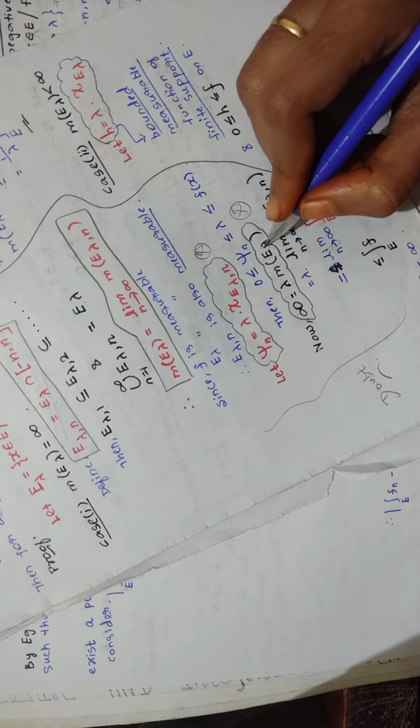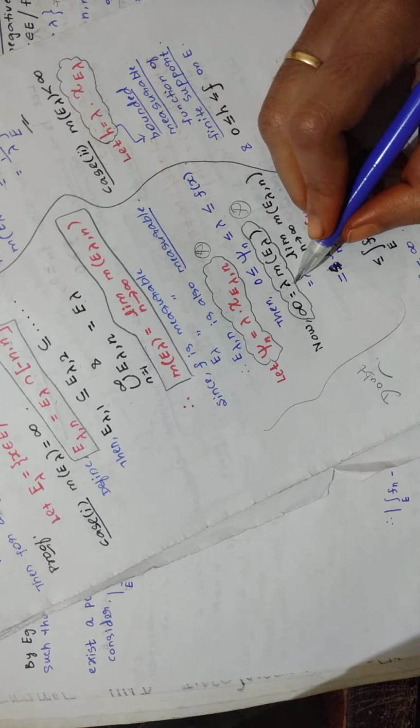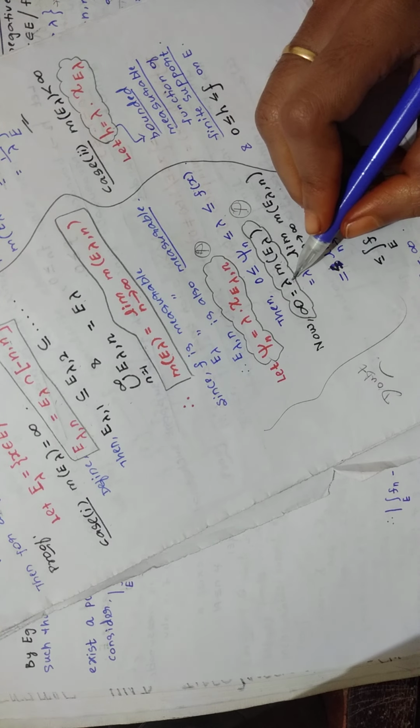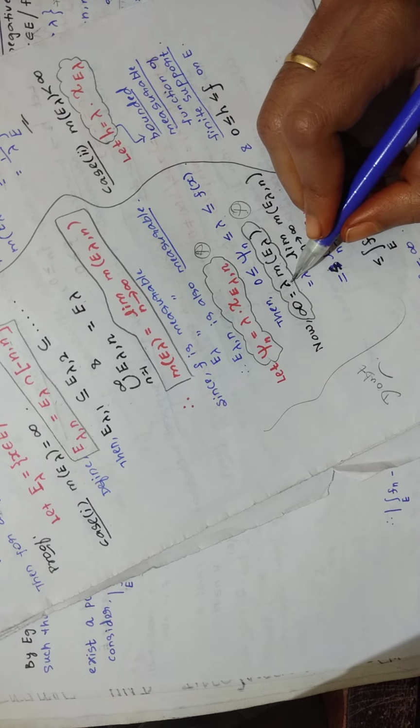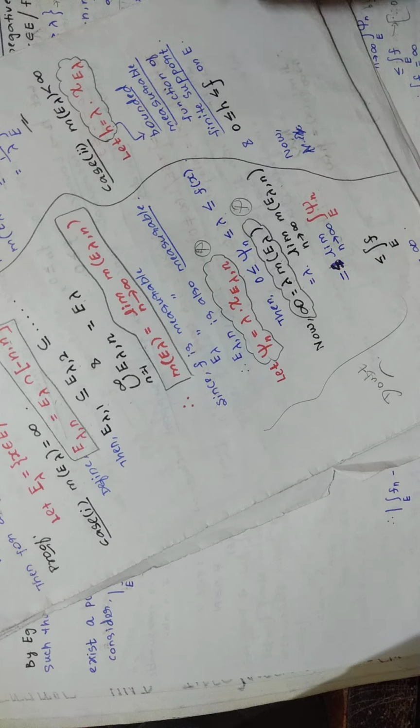Because m of E lambda tends to infinity, even if you multiply it by lambda, the value will also tend to infinity. So to proceed further, we consider it like this: infinity is equal to lambda into m of E lambda.